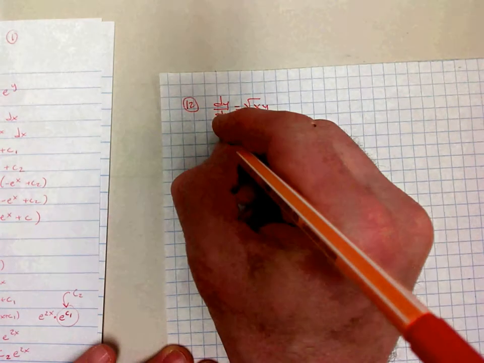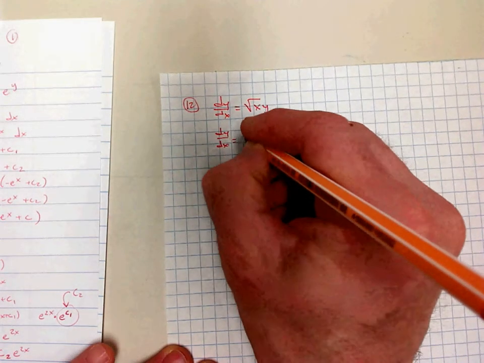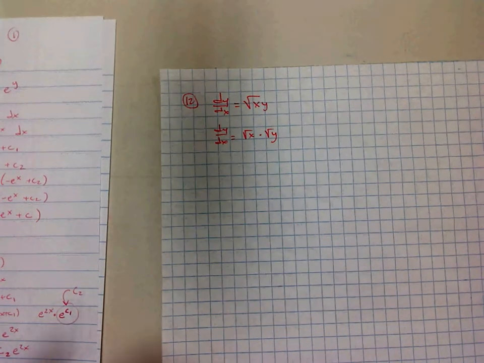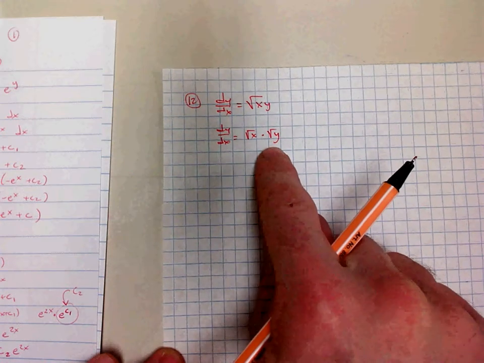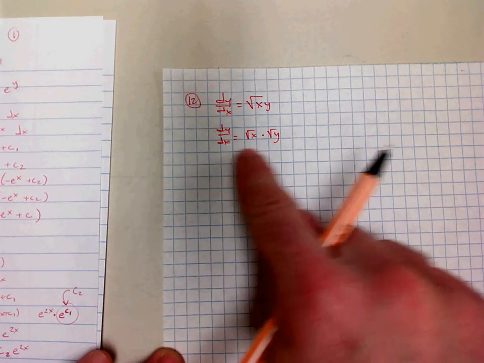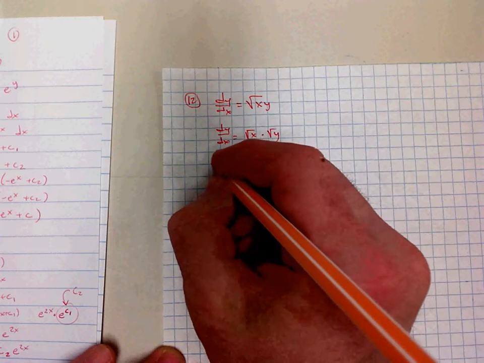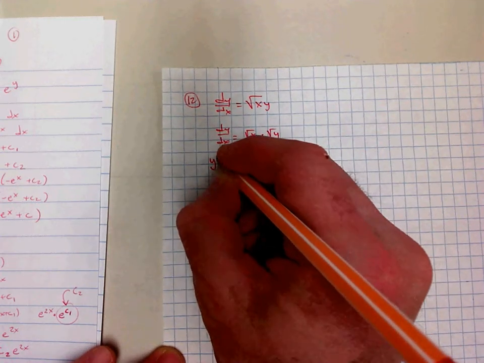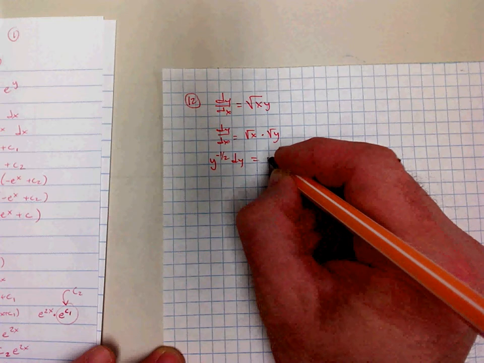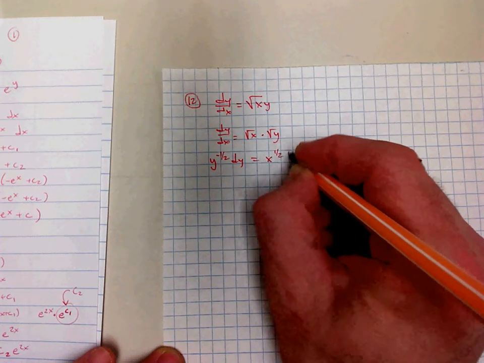dy/dx then would equal the square root of x times the square root of y. Inside times inside, outside times outside. We can reverse that, which makes this pretty easy to separate. We can divide, multiply. This would end up giving us y to the negative 1/2 dy, and of course x to the 1/2 dx.